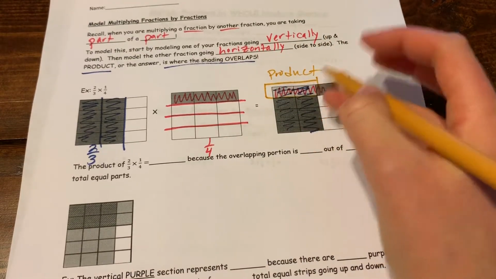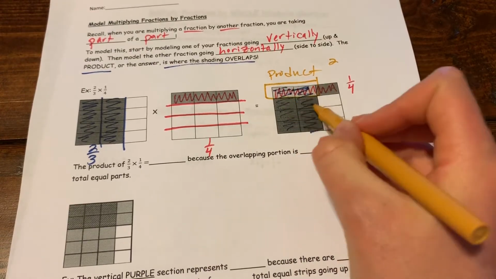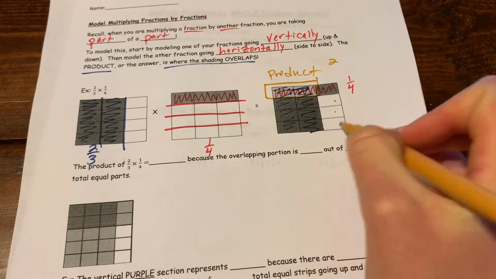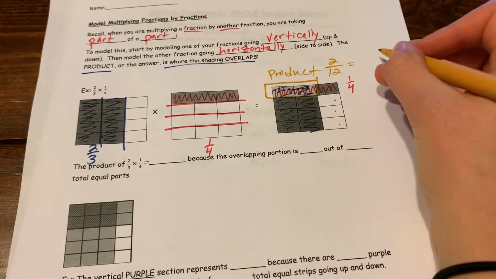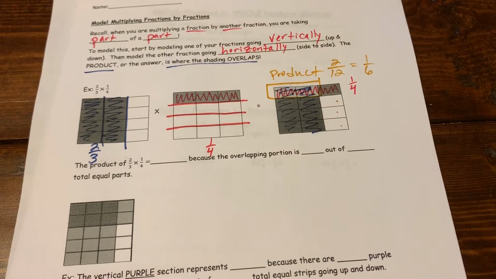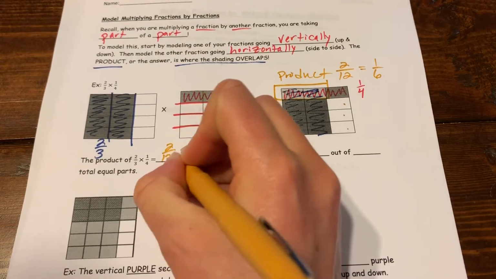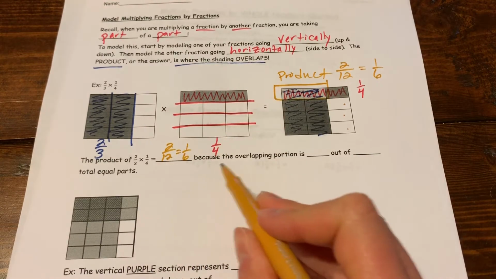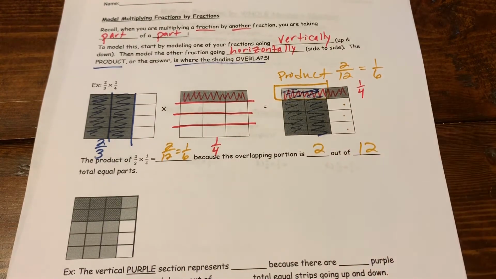We have two pieces out of 1, 2, 3, 4, 5, 6, 7, 8, 9, 10, 11, 12. So our product is 2/12, which can be simplified to 1/6 if I divide the top and bottom by 2. So the product of 2/3 and 1/4 is 2/12, which equals 1/6, because the overlapping portion is 2 out of 12 equal parts.